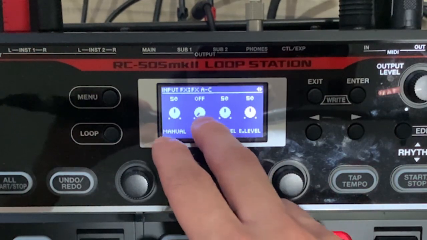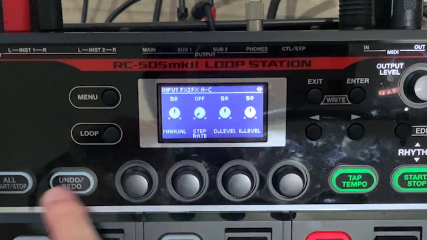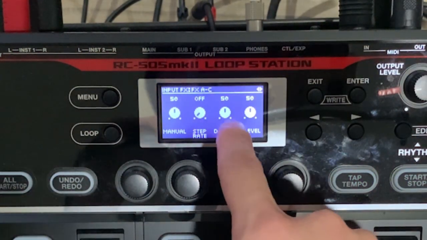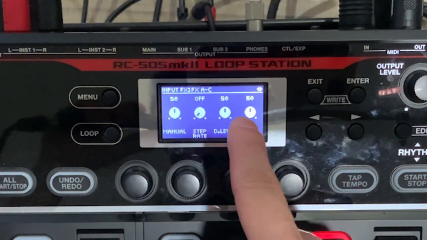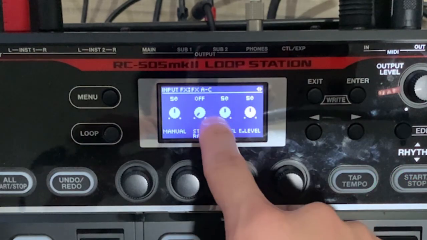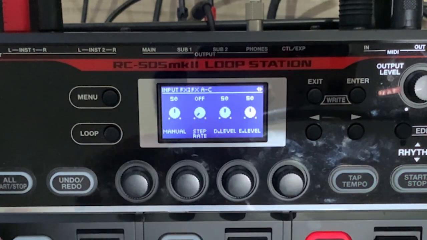The D level means the dry level or the dry signal, so it means my original sound or voice. If I have it at 0, you can only hear the phaser sound, and if I have it at 100, then you can hear my original sound.